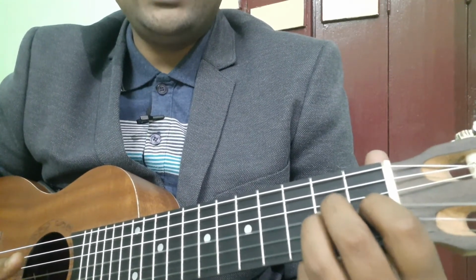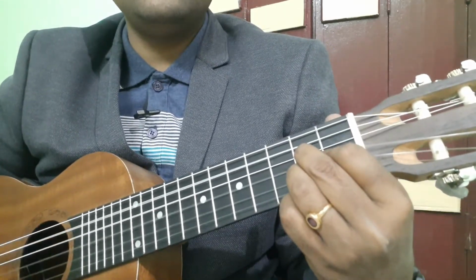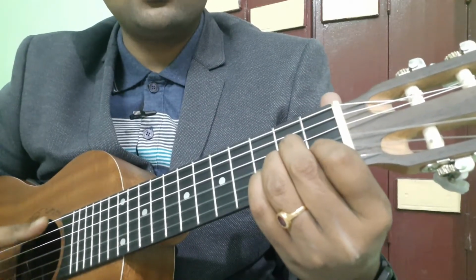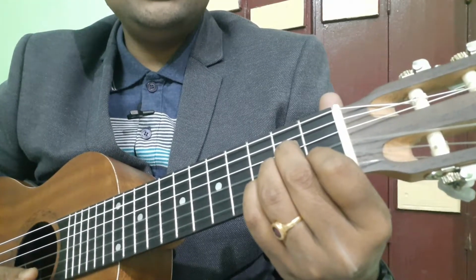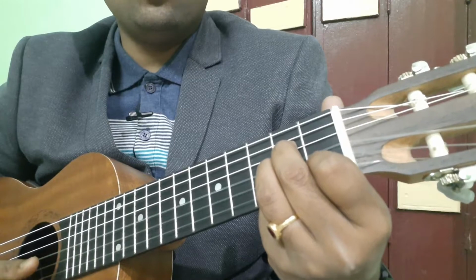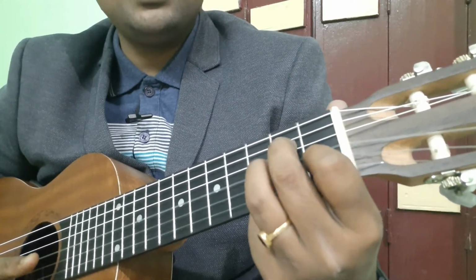Now let's look back at the D major chord. And once again the D minor chord. Check that both the chords use the same strings, only one note changes in the second string from F sharp to F.